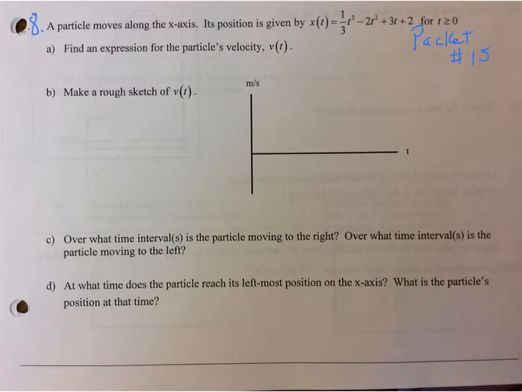This is problem number 8 on packet 15. We have a particle, again, moving along the x-axis. Its position is given by x of t is 1/3 t cubed minus 2t squared plus 3t plus 2, and we're looking at values of t greater than or equal to 0. The first part asks us to find an expression for the velocity.